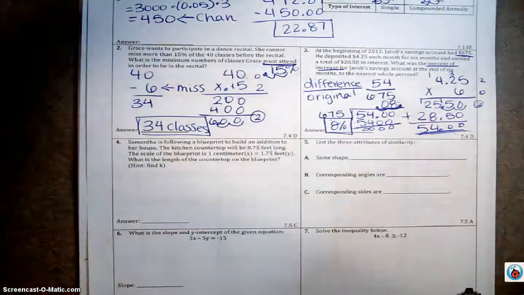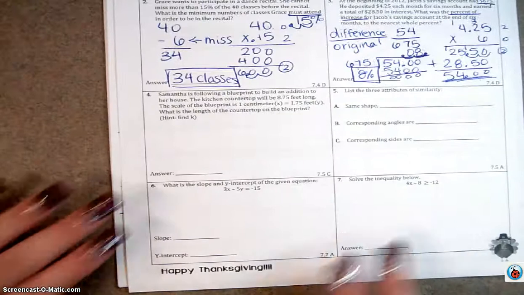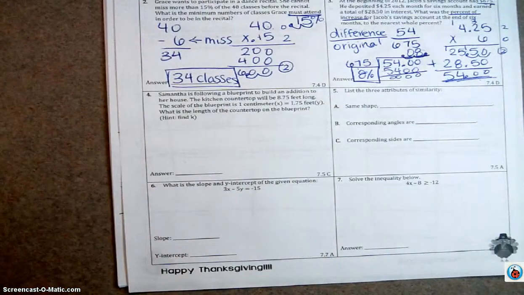All right, number 4. Number 4 says Samantha is following a blueprint to build an addition to her house. The kitchen countertop will be 8.75 feet long. The scale of the blueprint is 1 centimeter equals 1.75 feet. What is the length of the countertop in the blueprint?